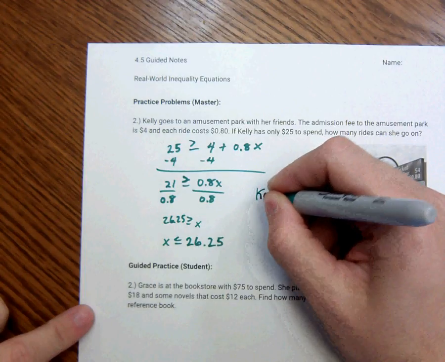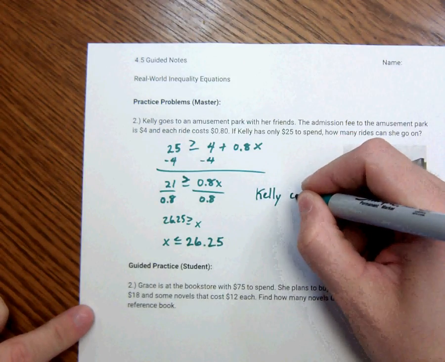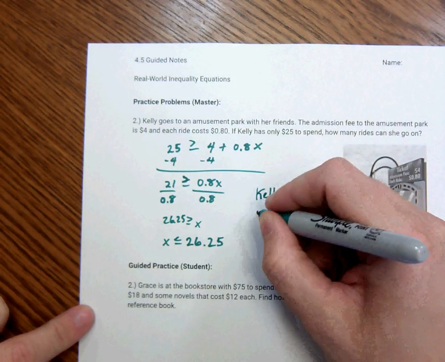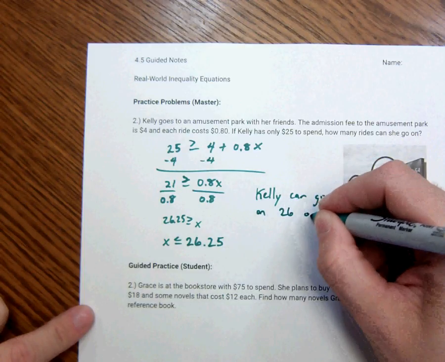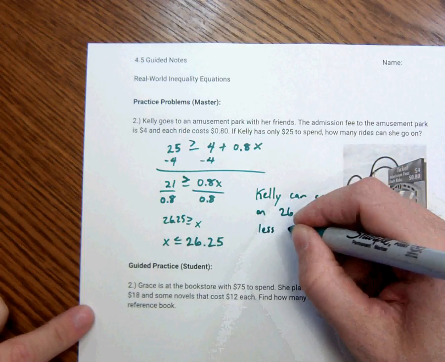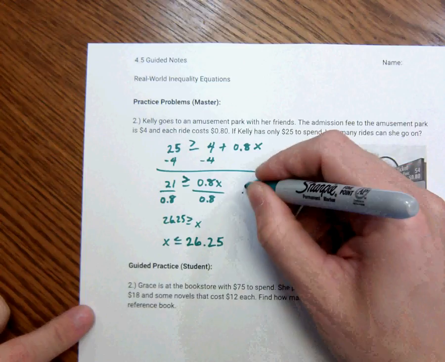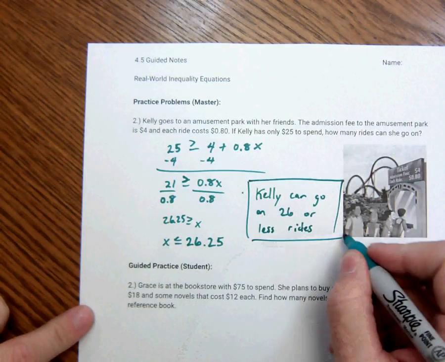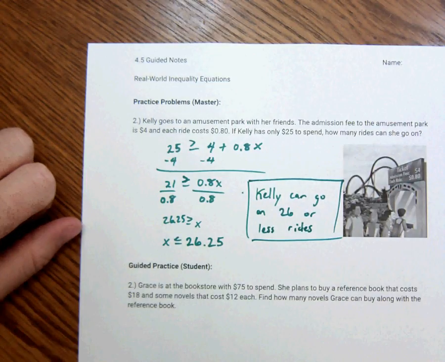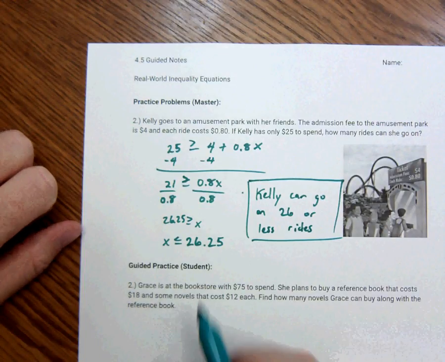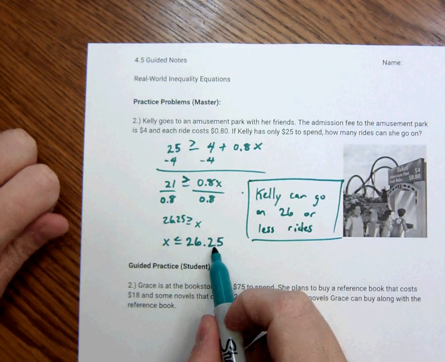Kelly can go on 26 or less rides. Now, why is that important? Why is it not 27? Because that's more than 26.